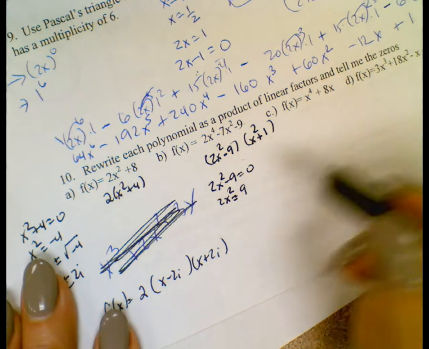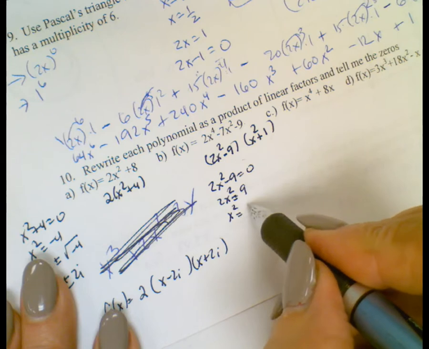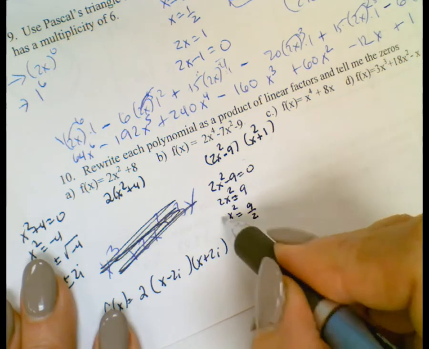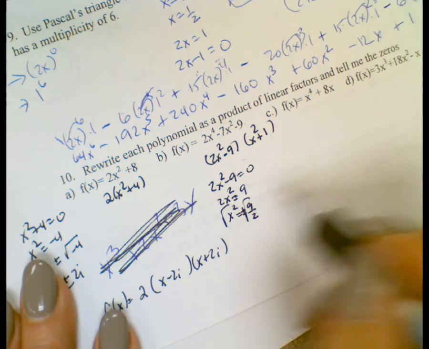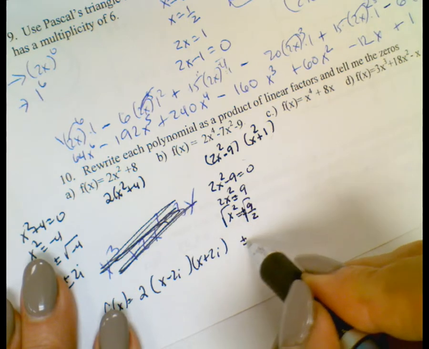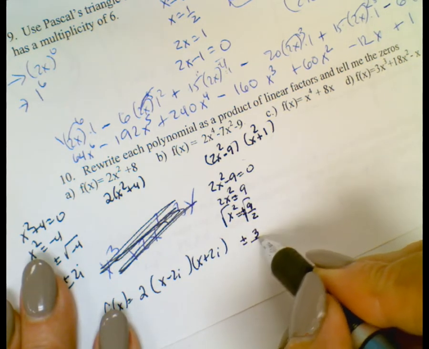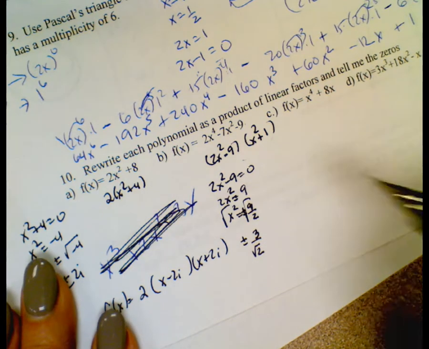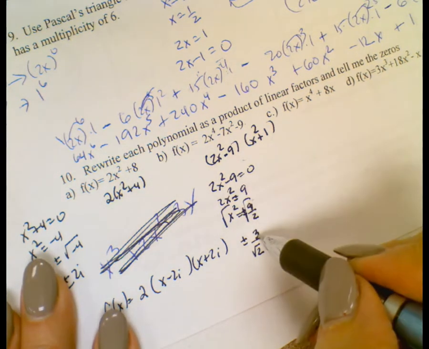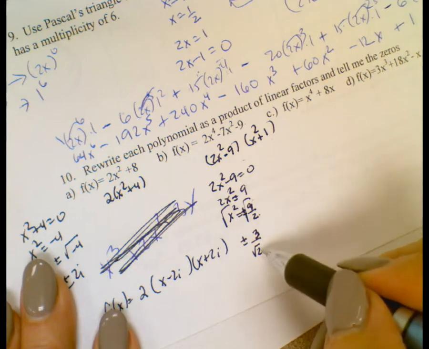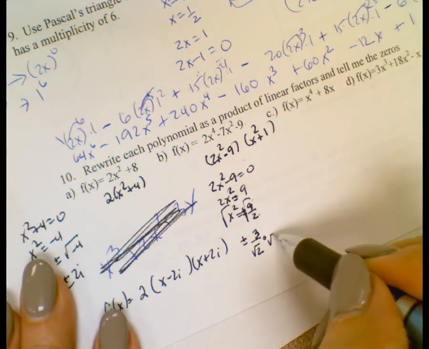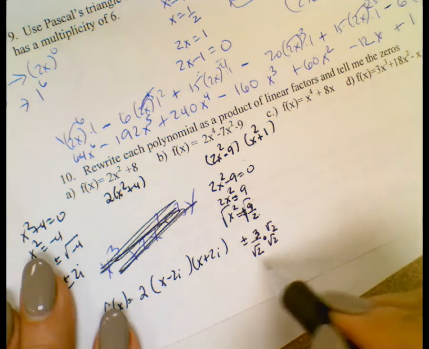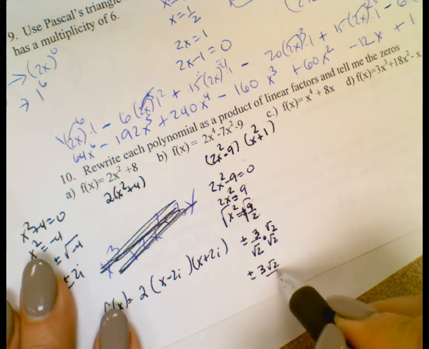So you have 2x squared equals 9, x squared equals 9 halves, and then square root, plus or minus. So the square root of 9 is 3, and the square root of 2 is the square root of 2. If you break that fraction apart, the square root of 9 is 3 and the square root of 2 is radical 2. But you have to rationalize this by multiplying top and bottom by radical 2. So this is plus or minus 3 radical 2 over 2.